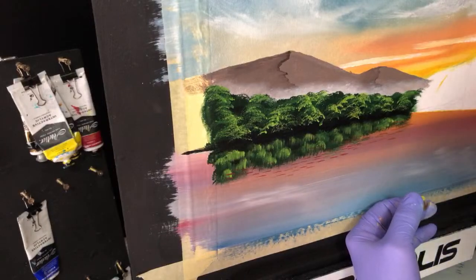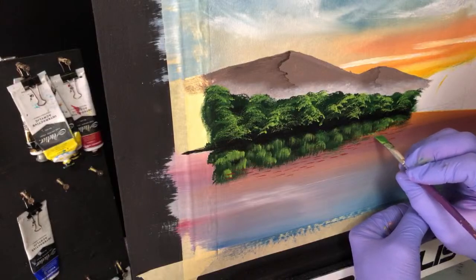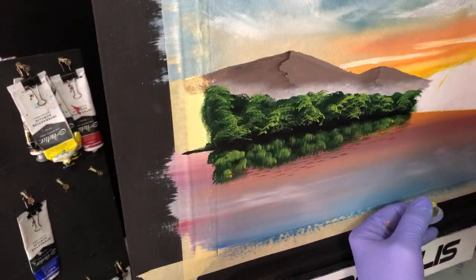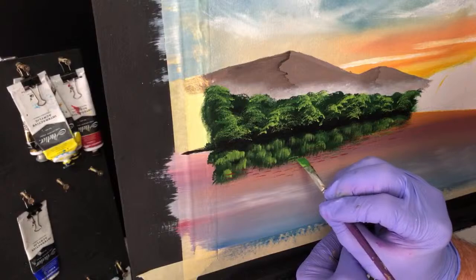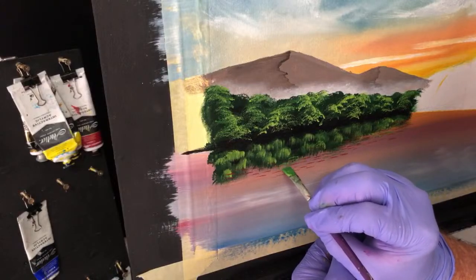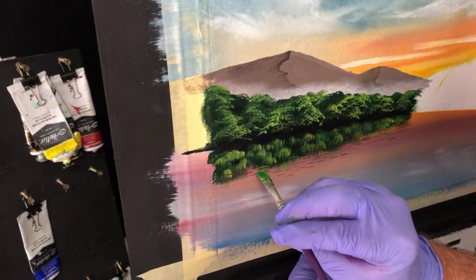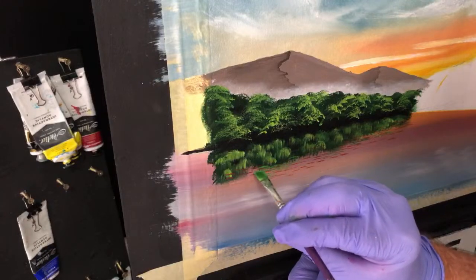Just to distort it. Try and keep these nice and straight.